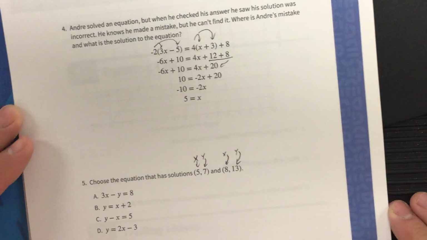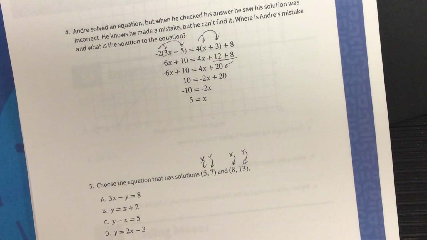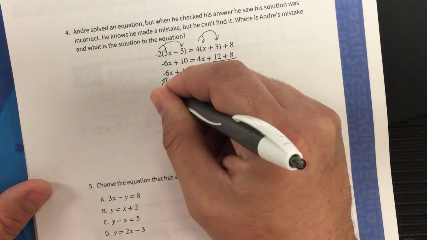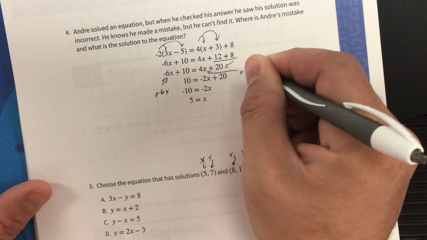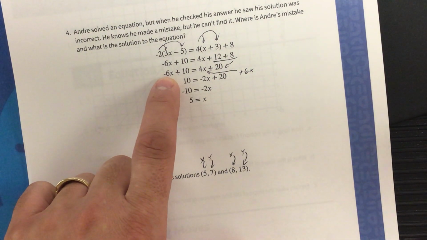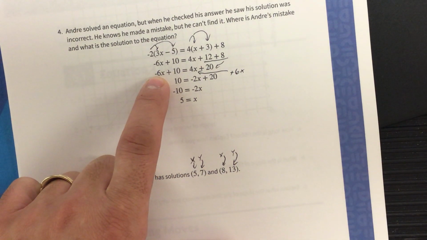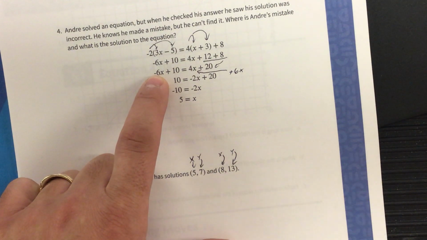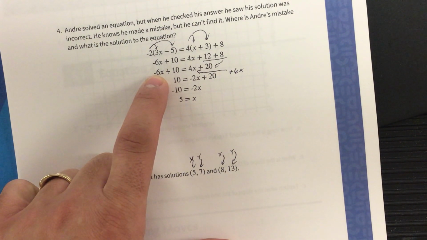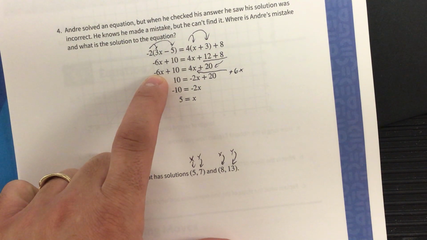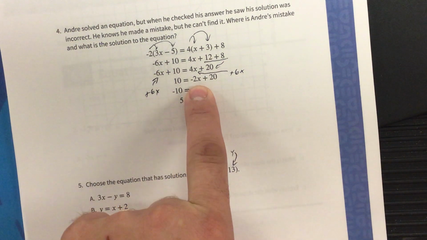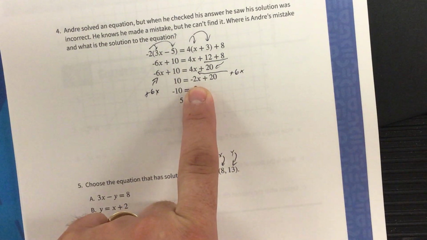It's actually on the next step they messed up. They added negative 6x, but they forgot to make it negative 12x. Yeah, well, they're supposed to add 6x. Supposed to do the opposite of a minus 6x. What's the opposite of a minus 6x? Add. Opposite of subtract is add. So what is 4x plus 6x? Well, they said it's negative 2.